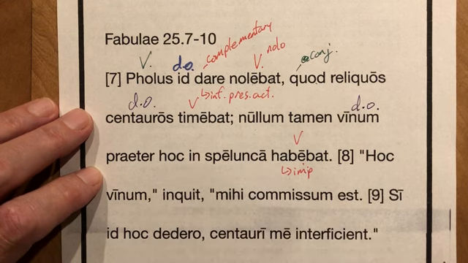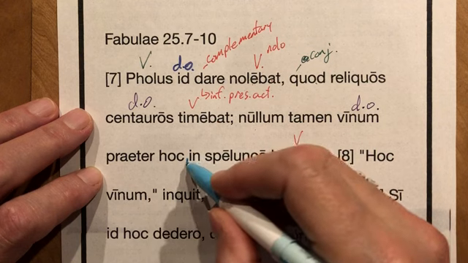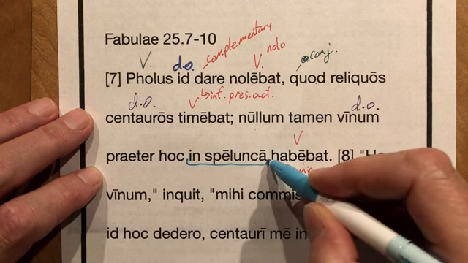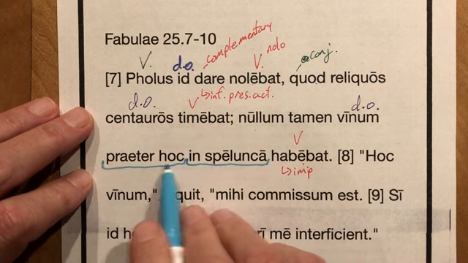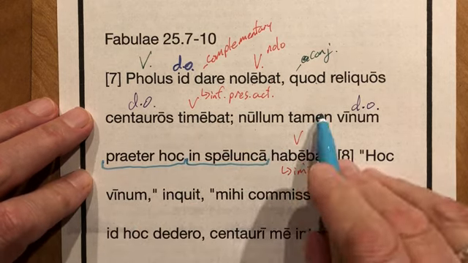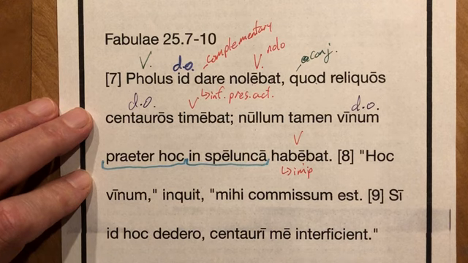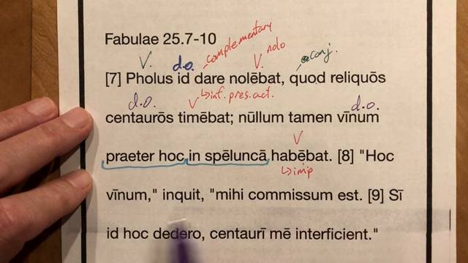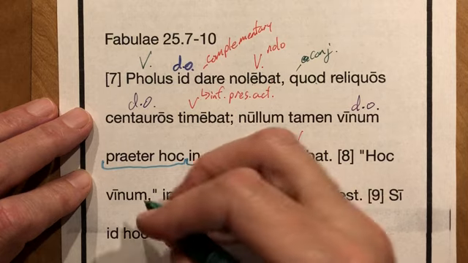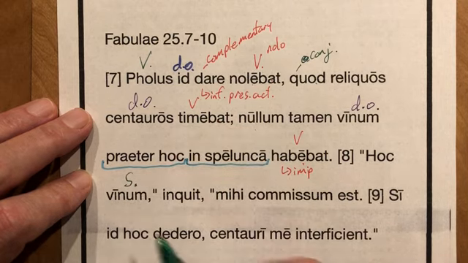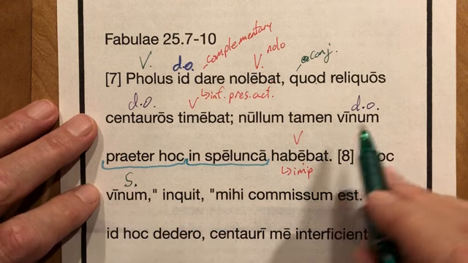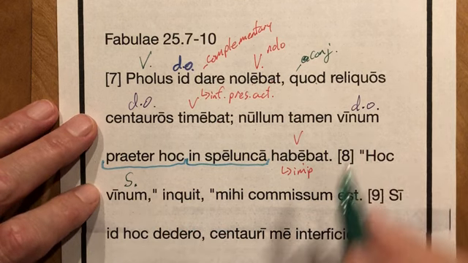Okay? So we've got two prepositional phrases here. Remember, whenever you're stuck in a translation, get rid of these prepositional phrases. Except this in the cave, nevertheless, super easy stuff like that. Okay, now we got quotations here. Hoc venum, inquit, mihi commissum est. Now, believe it or not, venum in this case is the subject. Because it's neuter, and the nominative and accusative of all neuters is always the same.